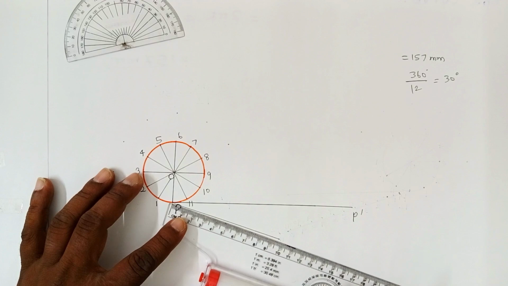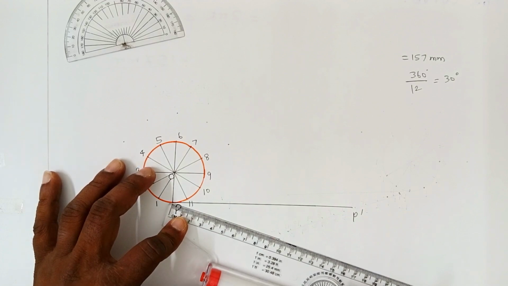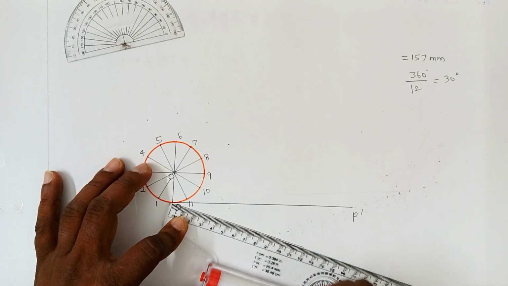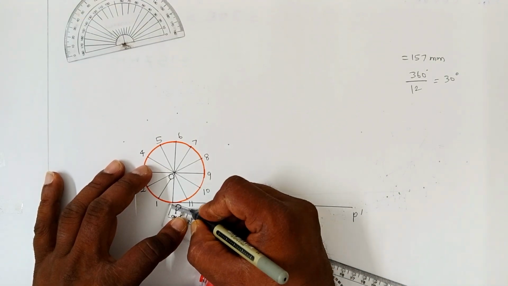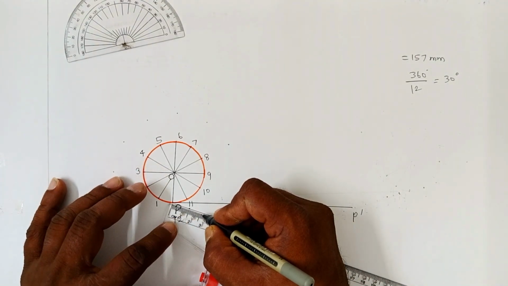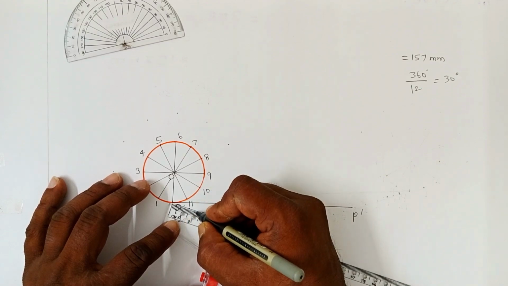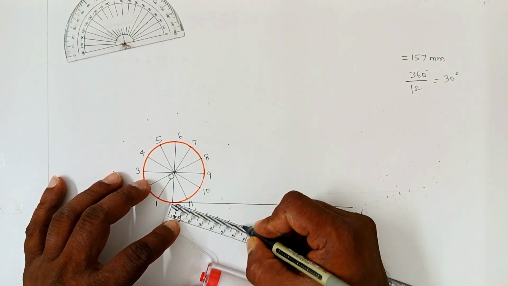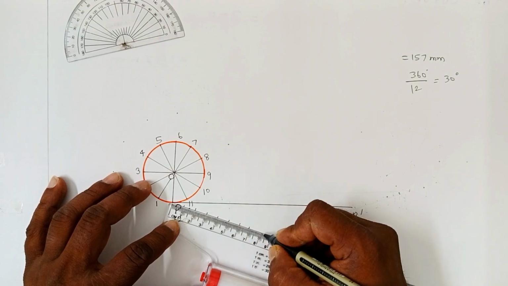For example, I choose 12 centimeter, that is 120 mm. 120 mm divided by 12 will be 10 mm. So mark on this inclined line 10 mm, 10 mm, that is 1 centimeter, like that 12 times.